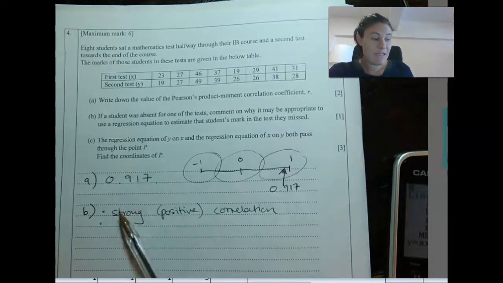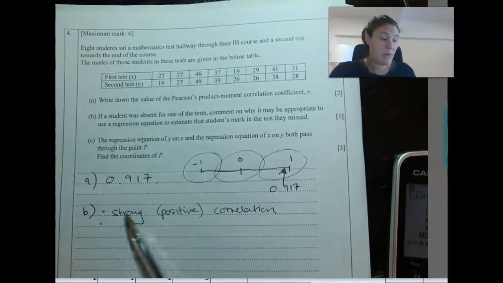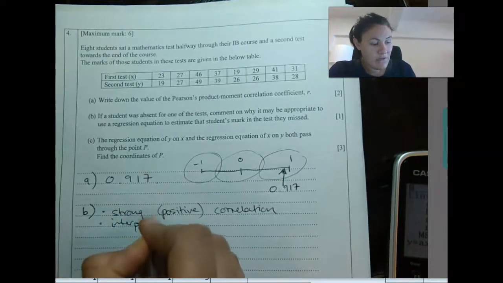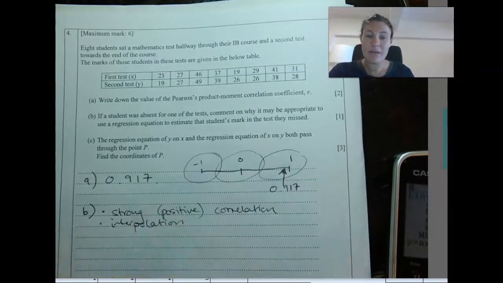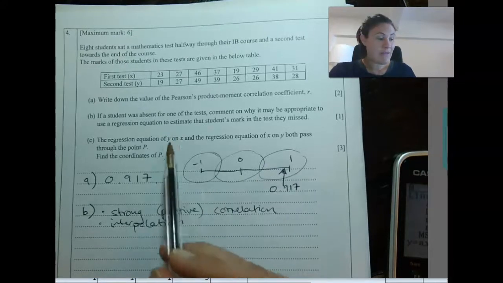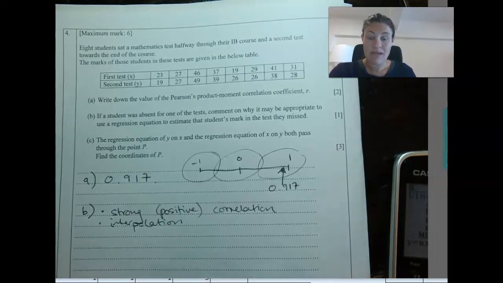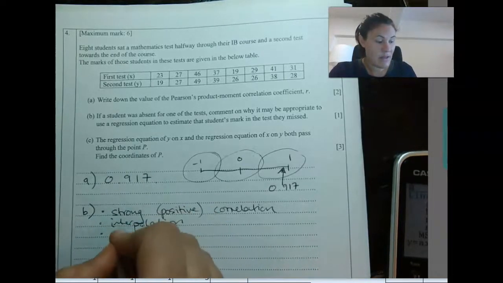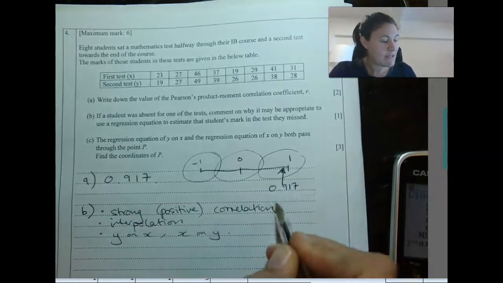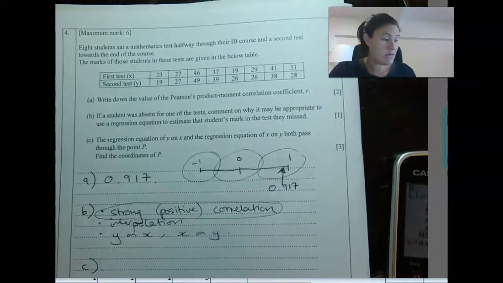So if we didn't have a strong positive correlation or a strong negative correlation, it definitely wouldn't be appropriate, but it might be appropriate because we've got that. But just to give the overview, we then look at interpolation, and then we look at which way round we're being asked to guess, and that will determine which regression line we use. Are we asked to guess Y based on X or X based on Y? So that's the other thing that we often consider here, Y on X or X on Y. But we don't need that detail. Really, the mark here was for just putting the word strong with relation to correlation.